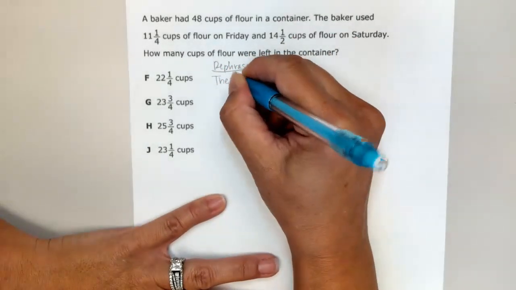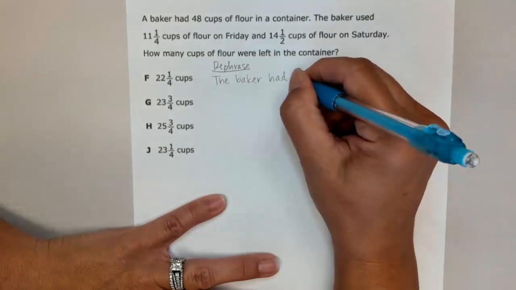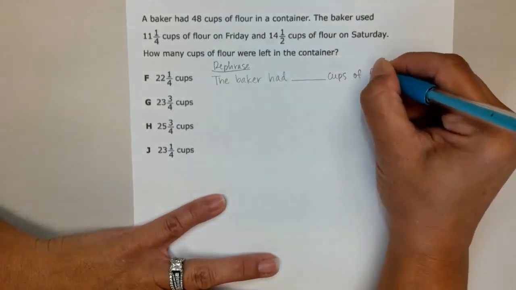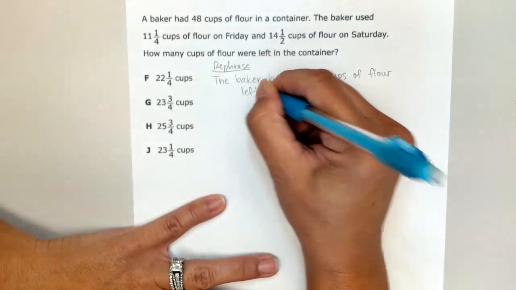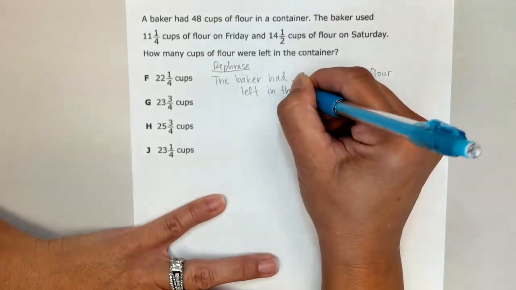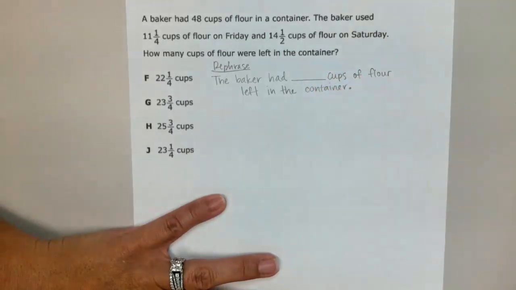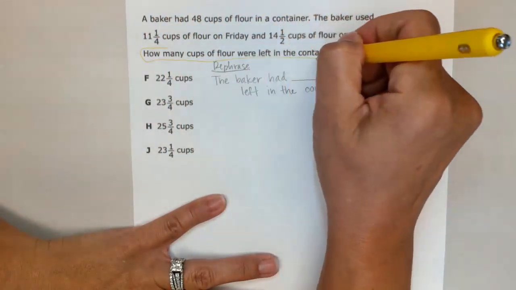The baker had this many cups of flour left in the container. That is what we're solving for.